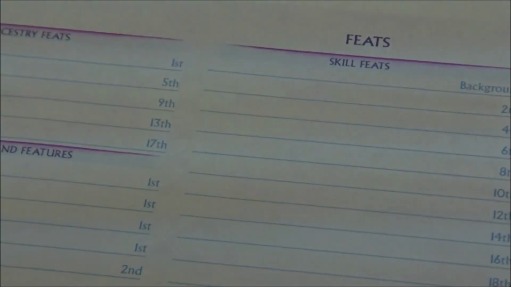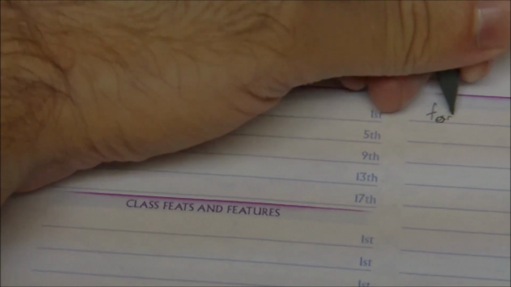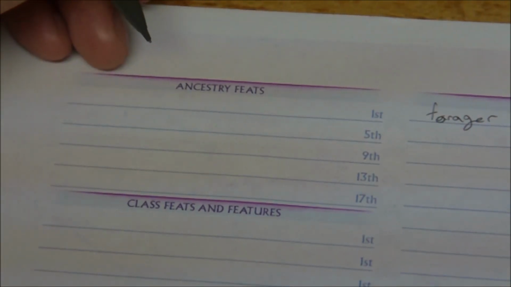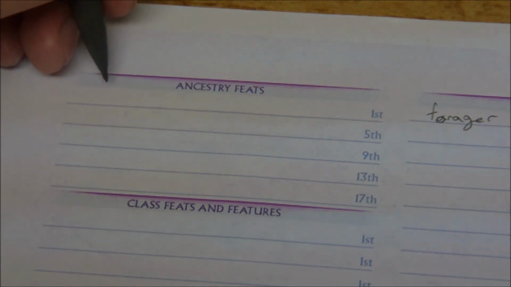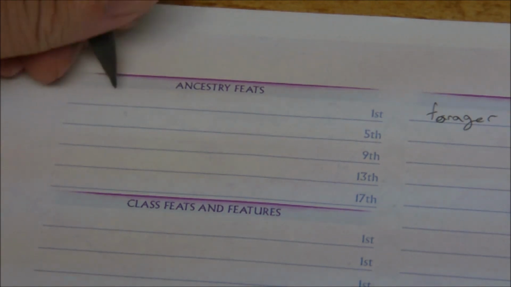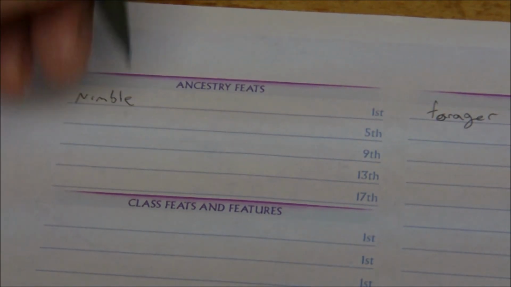I just want to go to our second sheet, and since I already selected the feats that I'm going to be taking, I'm just going to write down everything here. So we got Forager for the background feat. I'll have to look up and see what that does here in a moment. We've got Ancestry feat, which I took as Nimble, and class feat.